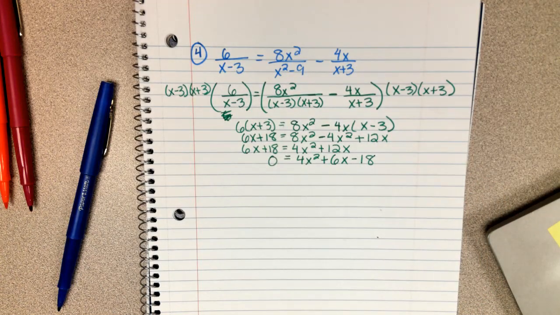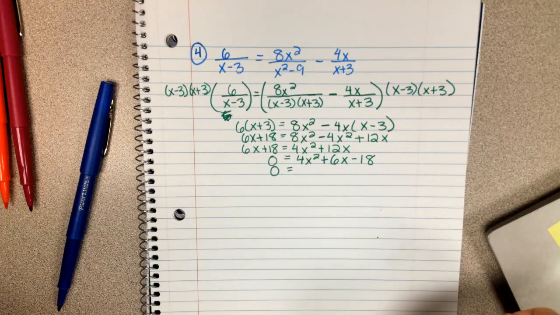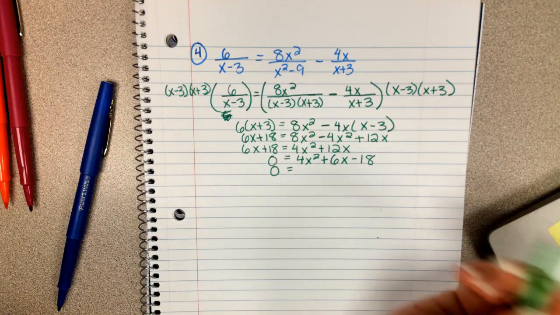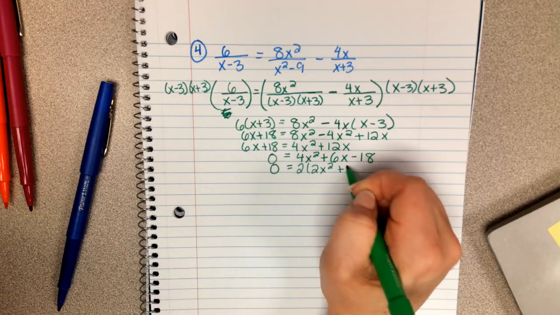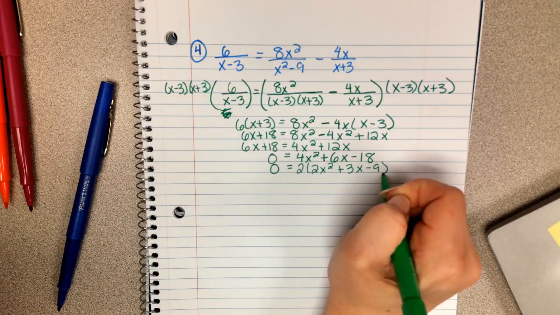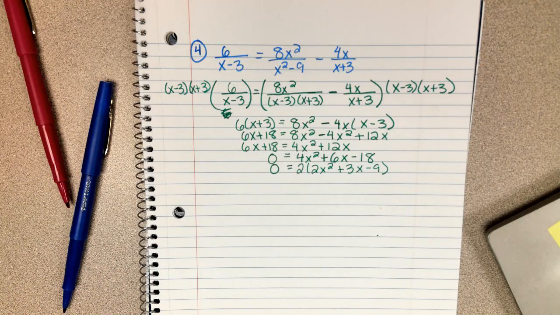Now, in this particular case, I'm going to go ahead and factor out a GCF. I like to have small numbers. So if I factor out, 2 would go into all of these numbers. If I factor out a 2, I'm left with 2x squared plus 3x minus 9. And I'd like to see if that's something I can factor.